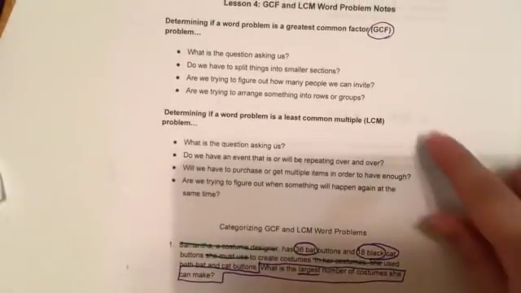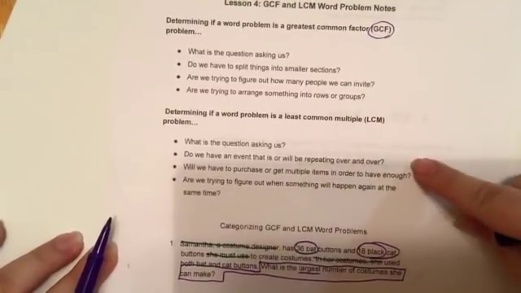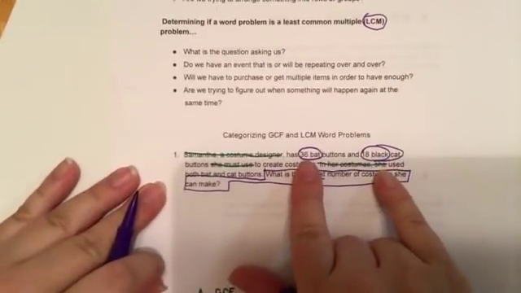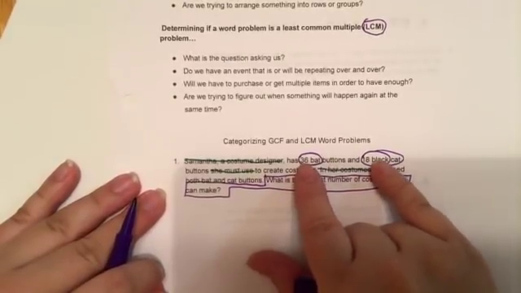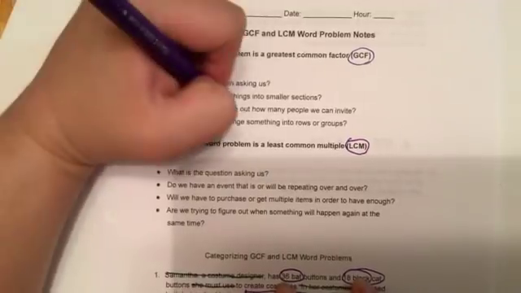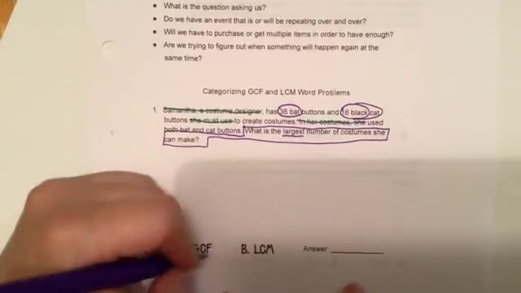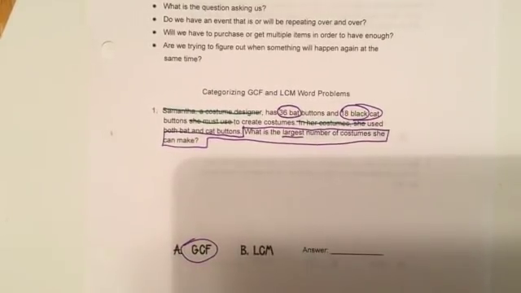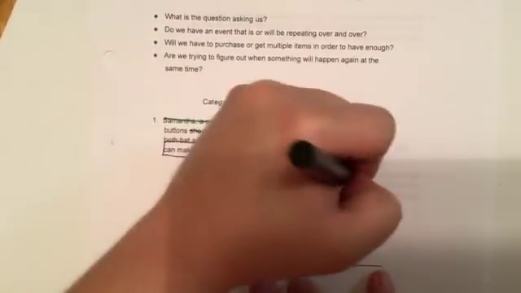Now, again, we need to go back and ask ourselves, are we splitting the buttons up into groups or are we multiplying the buttons to make costumes? In this case, we know that she has a total of 36 and 18 buttons. So we're actually trying to figure out how we can divide or split the buttons up so that we can make some costumes. So in this case, we can say that we are trying to find the greatest common factor. So we can circle greatest common factor down here. Okay, now to find greatest common factor, I'm going to use my F method. So I'm going to draw my F.